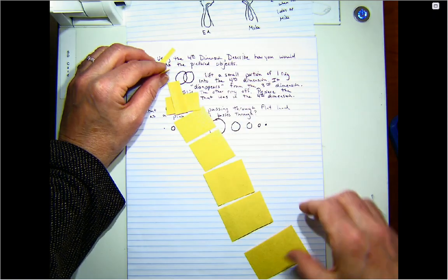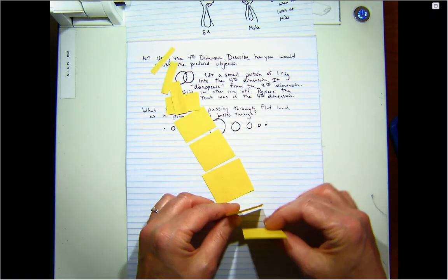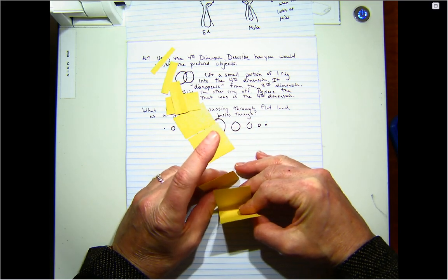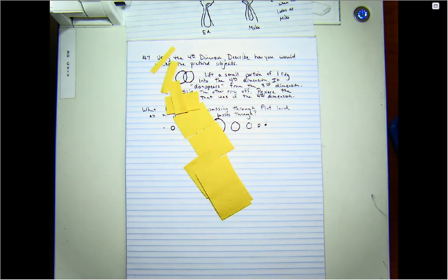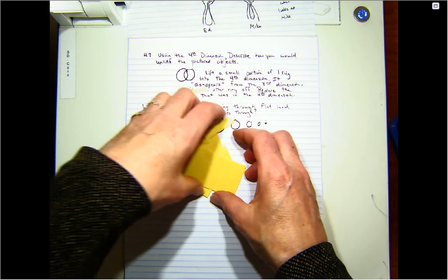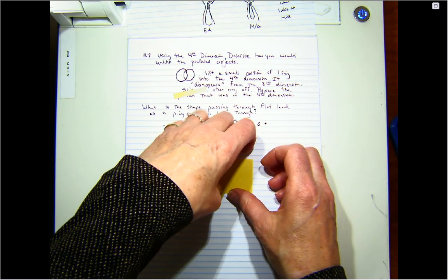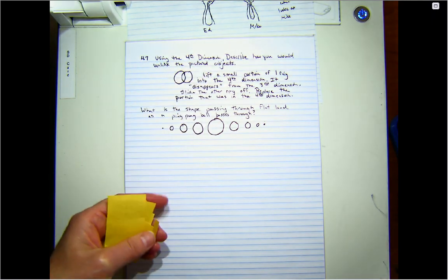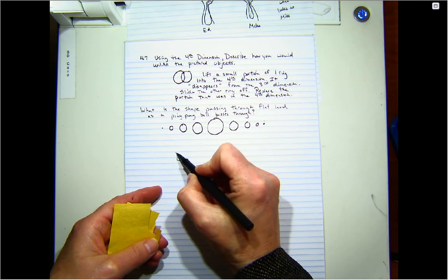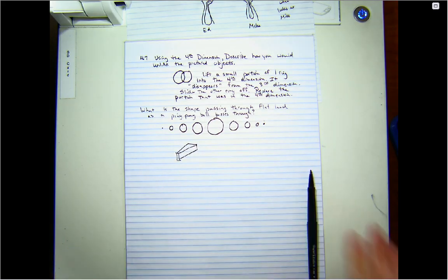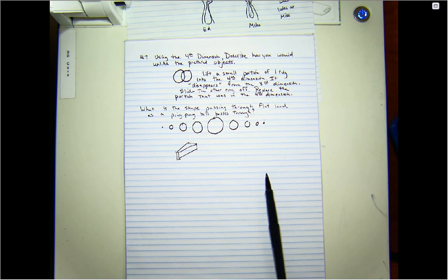Okay. If I set them up vertically, what shape are we seeing? Anybody? Triangle. Yeah, I was thinking a triangle. I was thinking like a wedge of cheesecake. Like that. That's what I was envisioning.